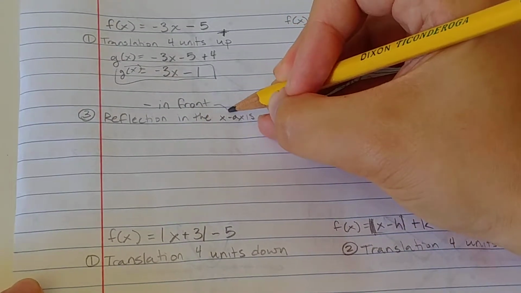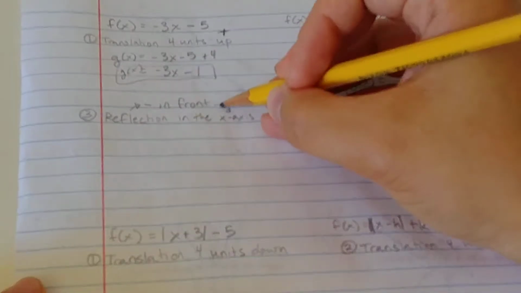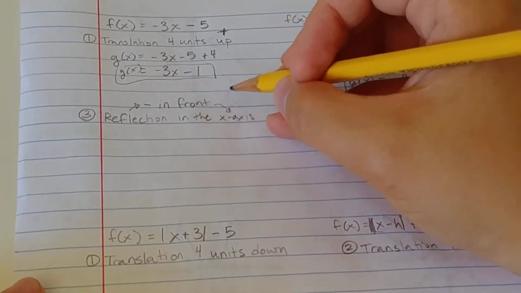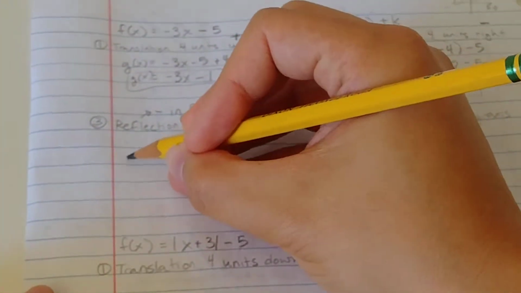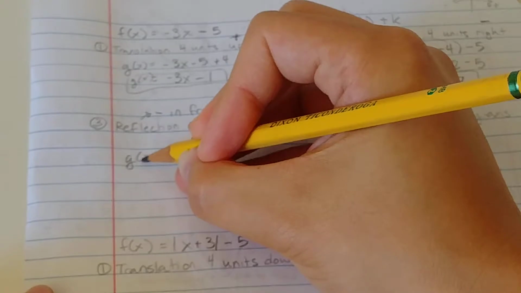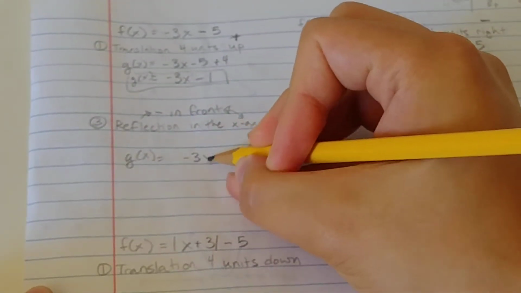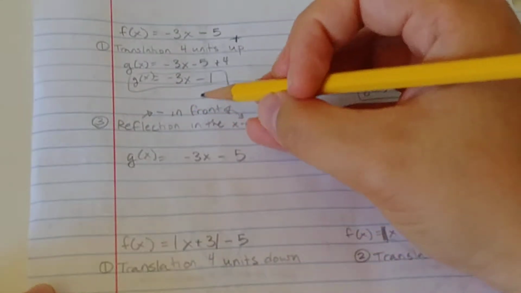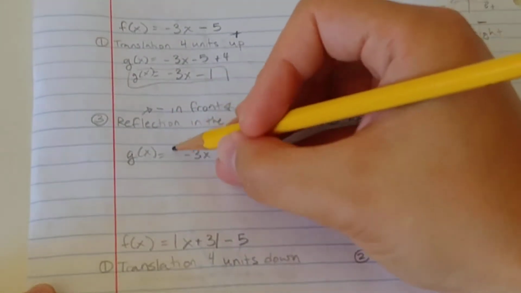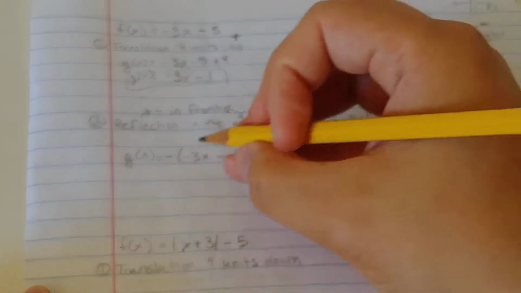Okay, and how do we know? Because that reflection is a negative, and that x-axis tells us it's in front. All right, so we're going to put our original equation, negative 3x minus 5. And we're going to take the negative of the whole function. So we're going to put a negative and put parentheses there.